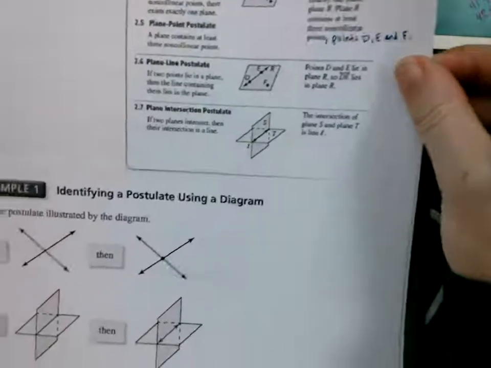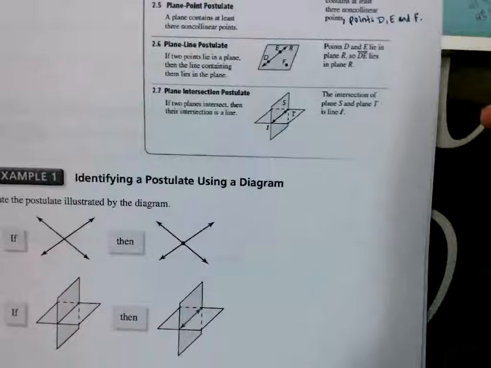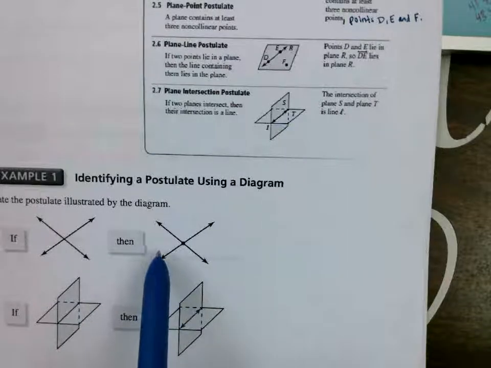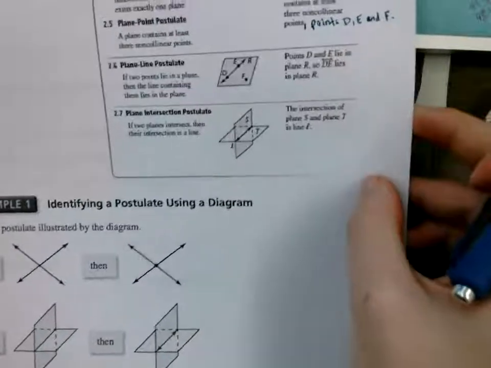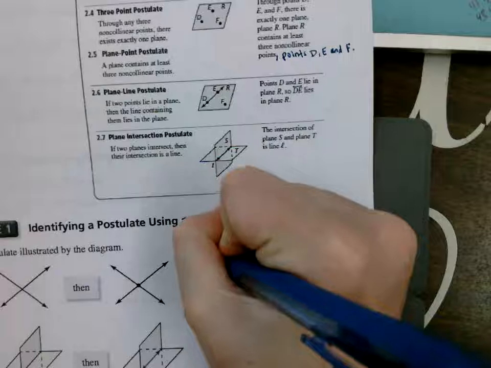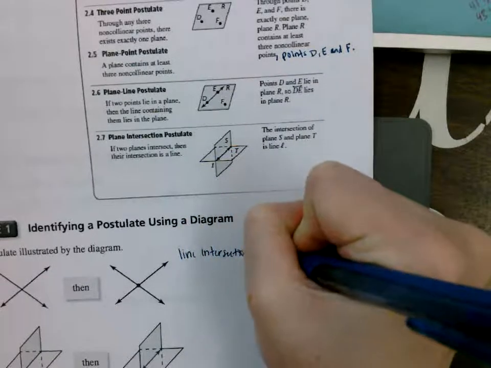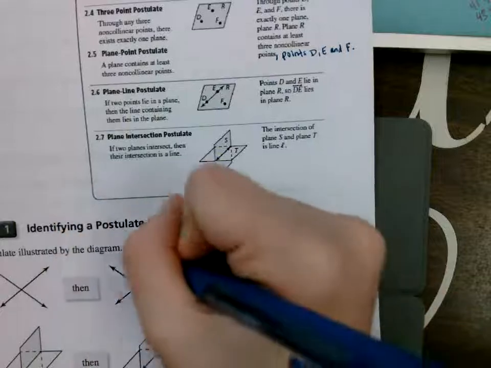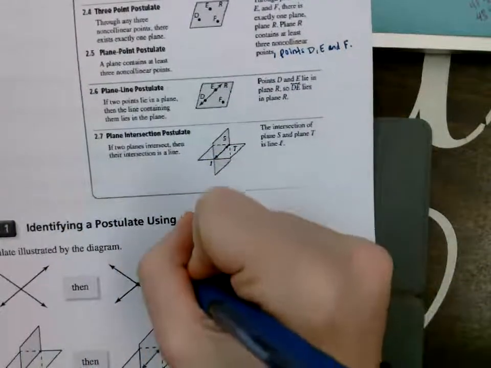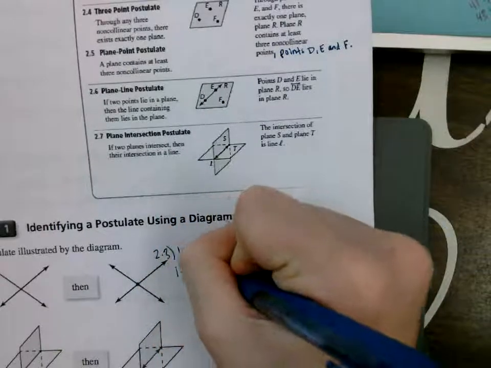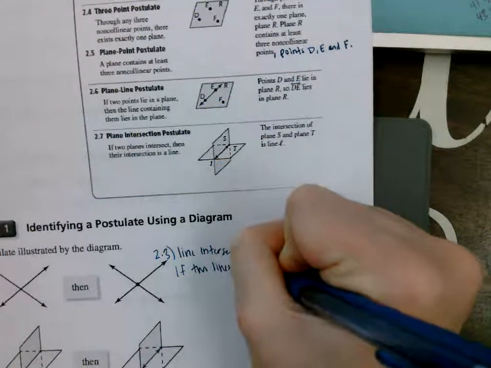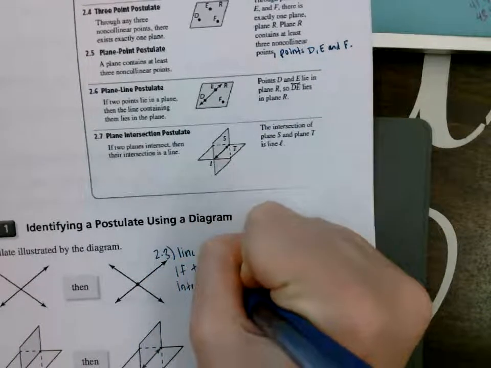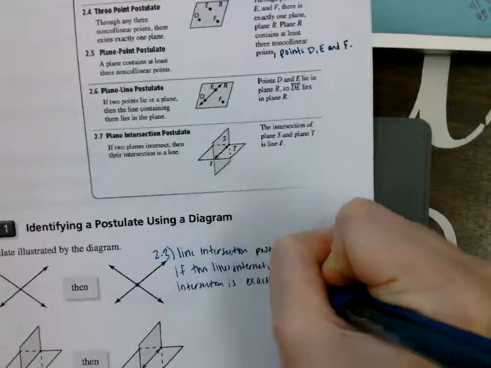Okay. All right, so example 1 says state the postulate illustrated by the diagram. So basically this is showing me that if 2 lines are crossing, then they intersect at 1 point. Okay, so this would be the line intersection postulate, and that would be 2.3. Okay, and it says that if 2 lines intersect, then their intersection is exactly 1 point.